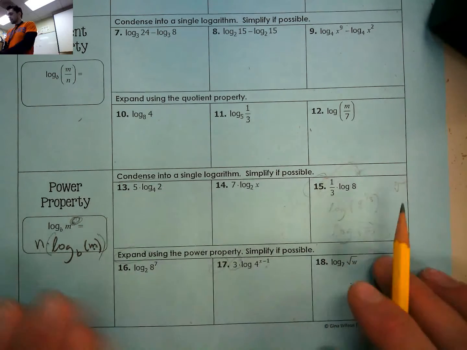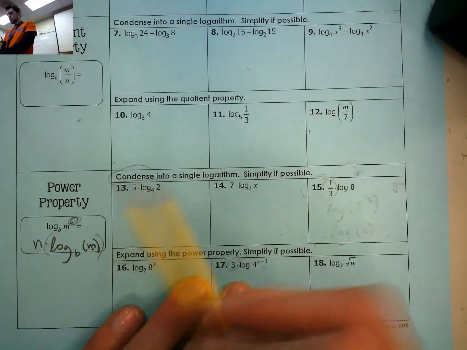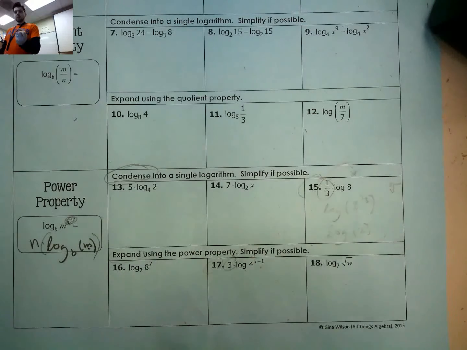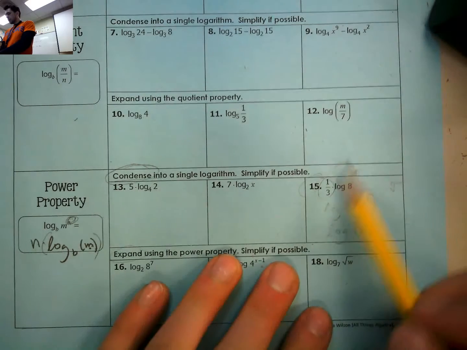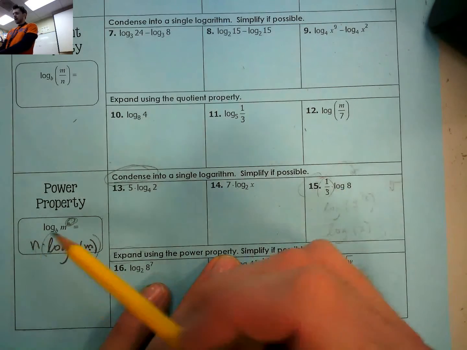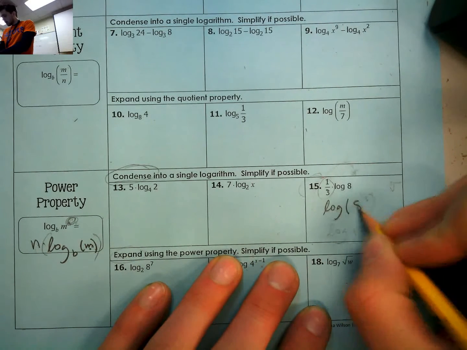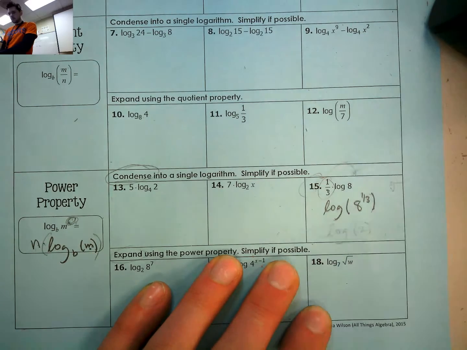All right, this is number 15. So I see a multiplier outside. This one's asking us to condense, so make smaller. This is a multiplier outside. Let's turn it into an exponent inside. So log of 8 to the 1/3.